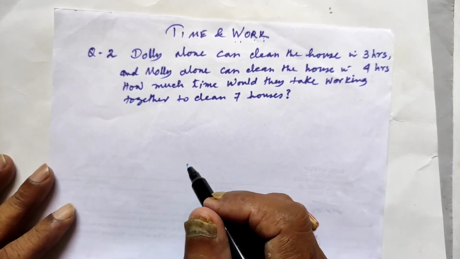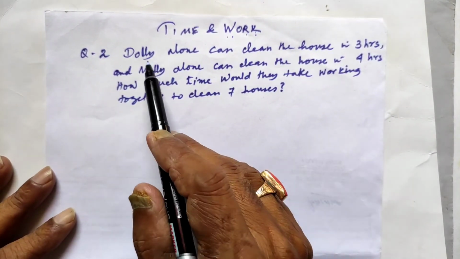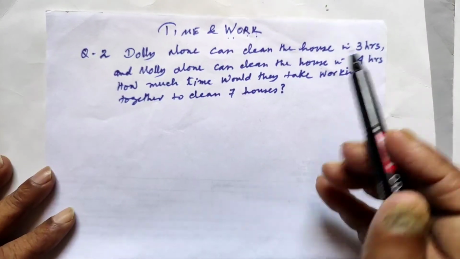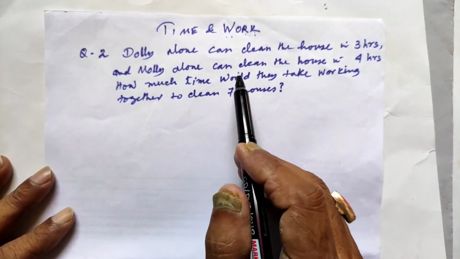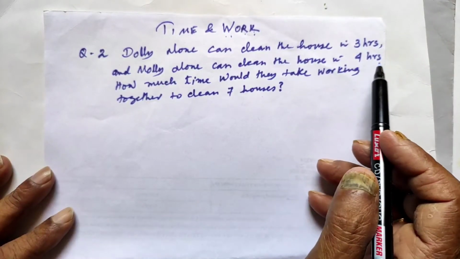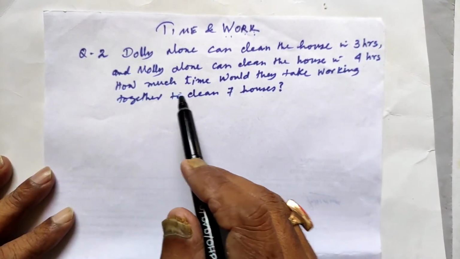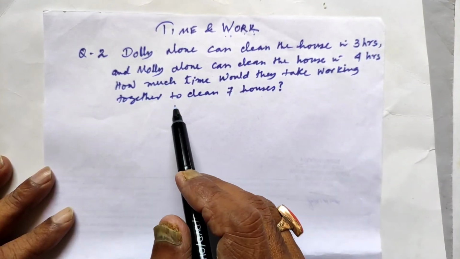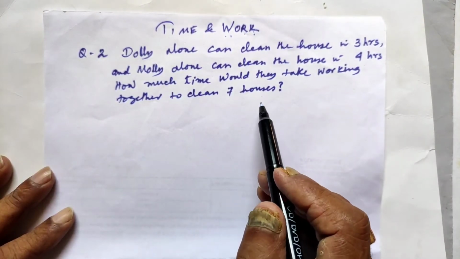This is another sum. Here the sum says that Dolly alone can clean the house in 3 hours, and Molly alone can clean the house in 4 hours. How much time would they take working together to clean 7 houses?